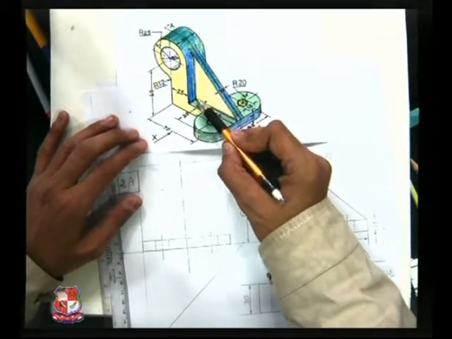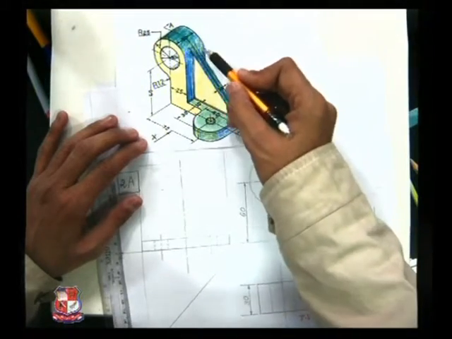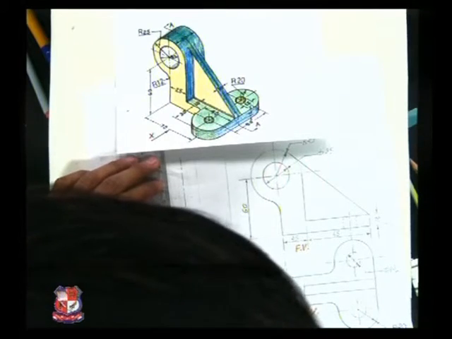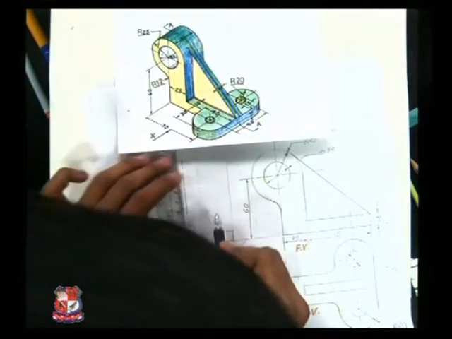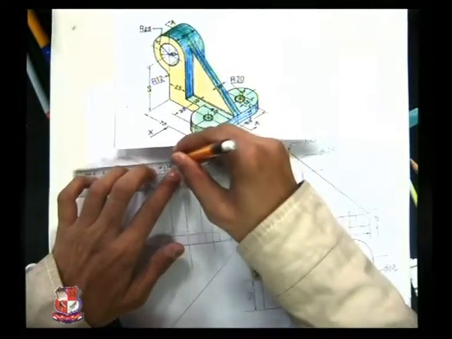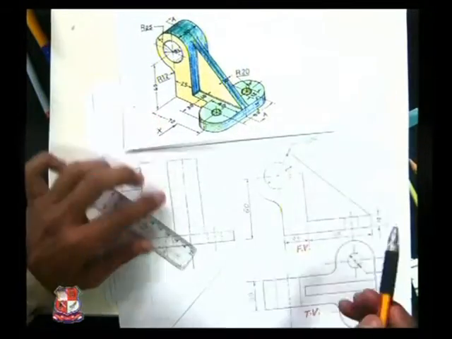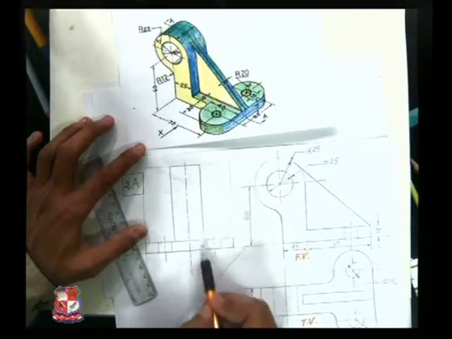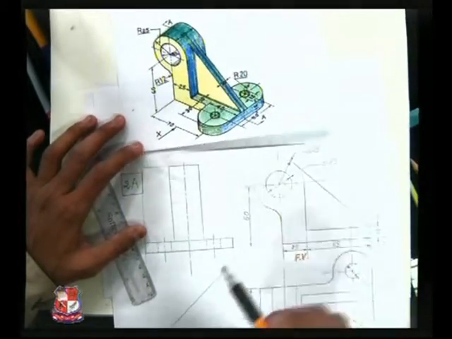From here to here 10, thickness is 10, and to the back side 10. So total width would be 30 millimeter. So draw here a rectangle having width equal to 30 millimeter, and height would be up to the transferred point from front view. You can transfer point from here up to here. So this would be the view of this edge.